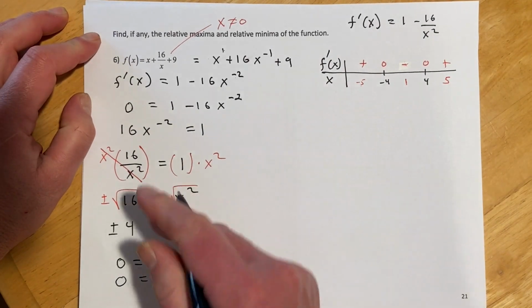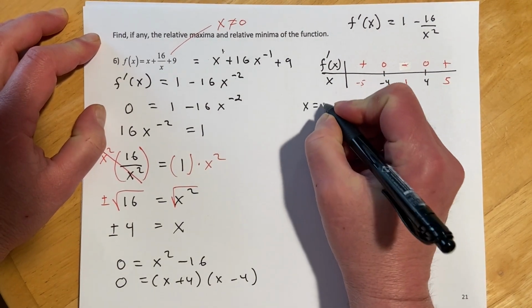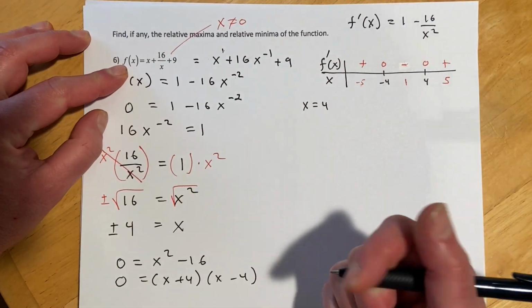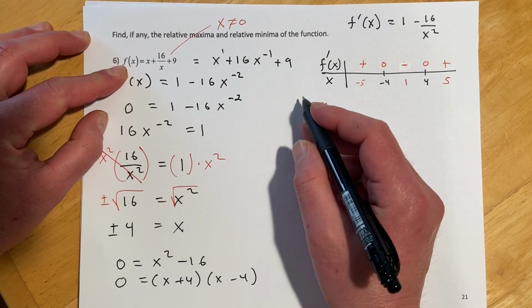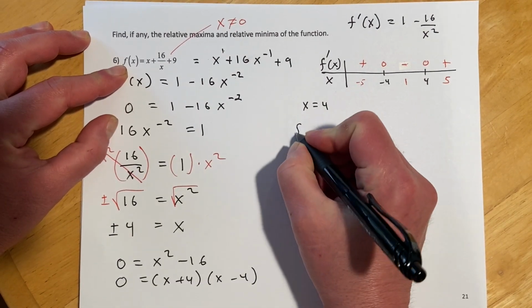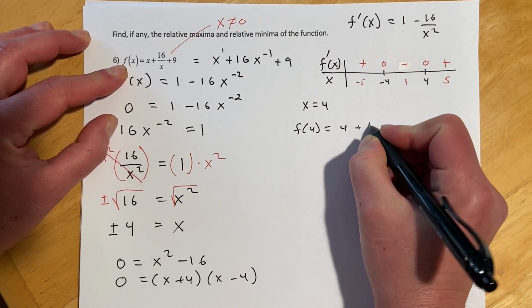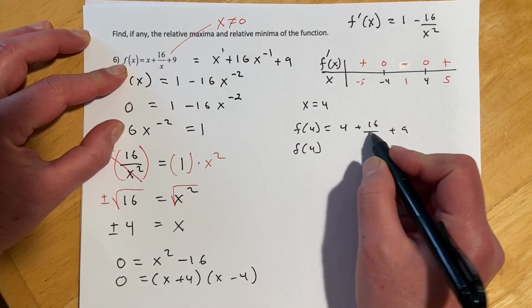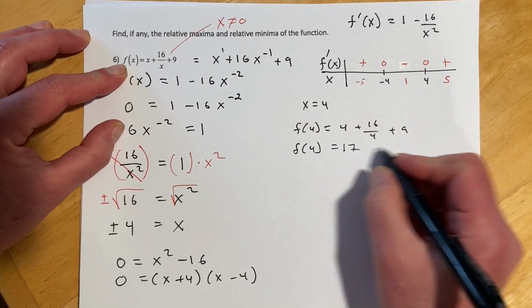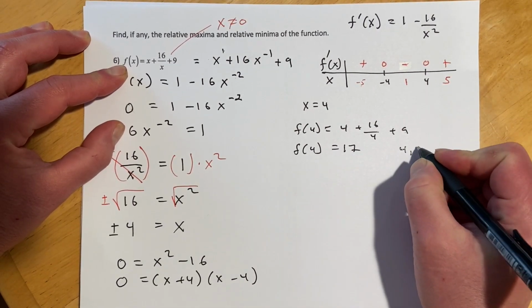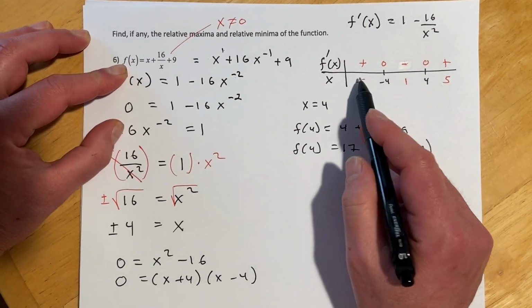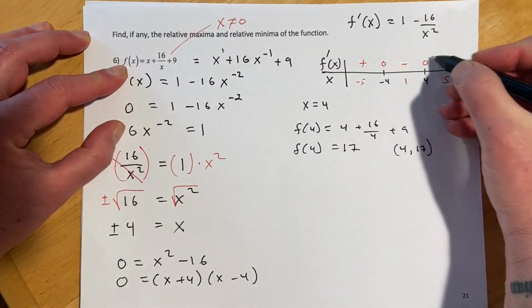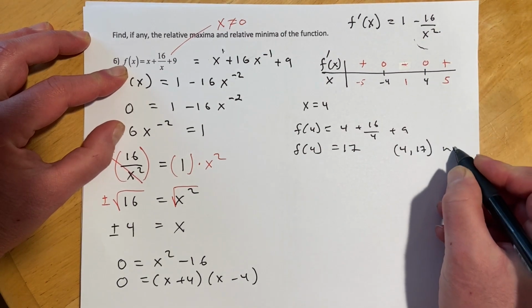Okay, so then we'll take our critical values, x equals 4, and then x equals negative 4, and we'll put those back into the original function, and then get our mins and our maxes. So if I put in 4, f of 4 is going to equal 4 plus 16 over 4 plus 9. So f of 4 is 4 plus 4, and 9 is 17. And so that means we have the point (4, 17). And that one, on 4, was going negative and then positive, so that one would be a min.